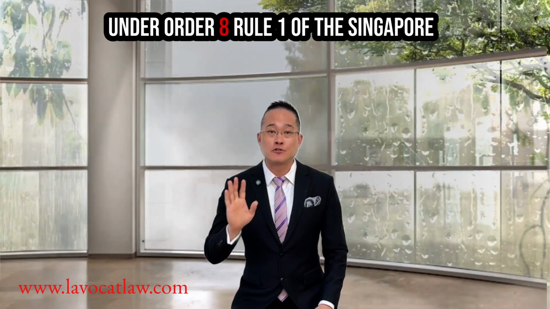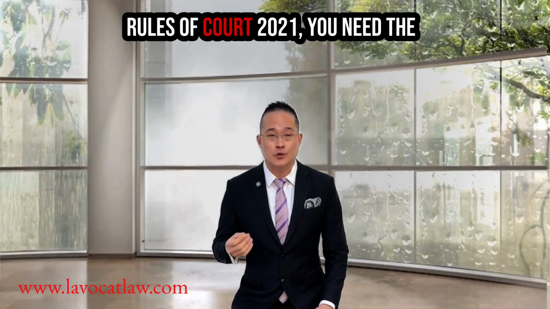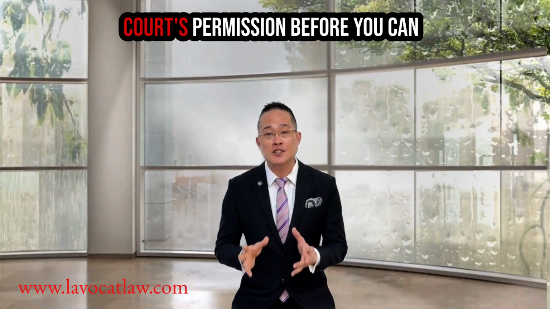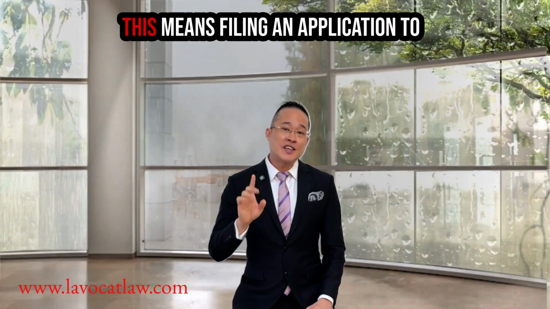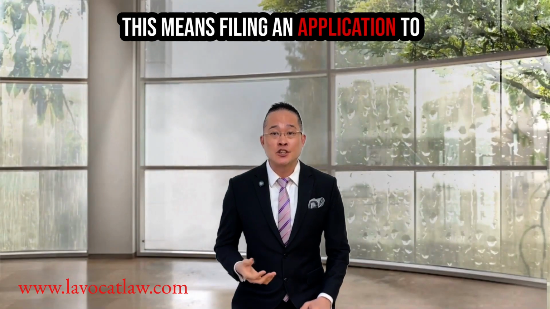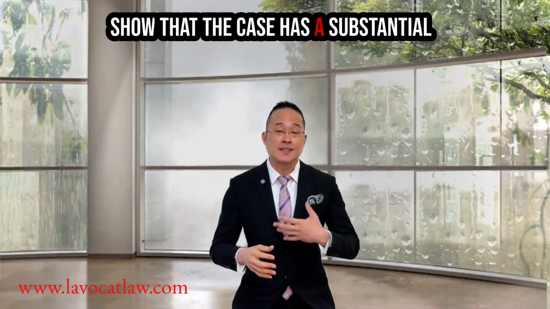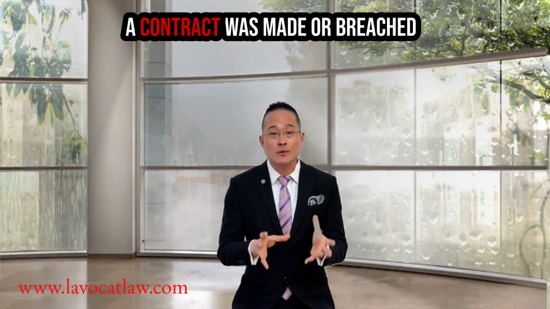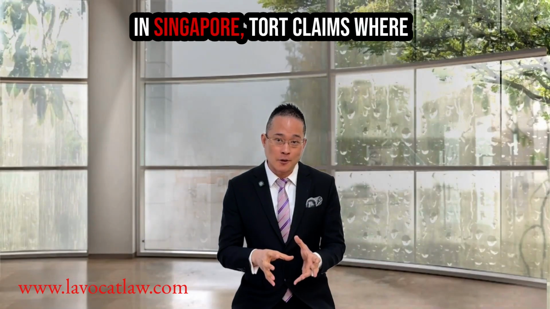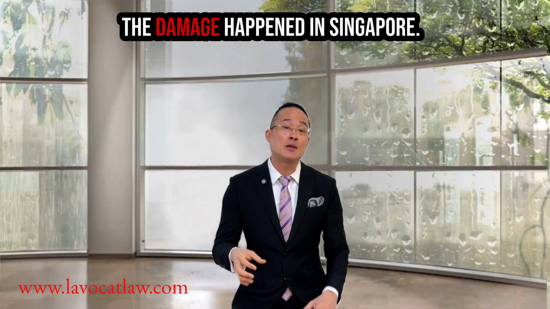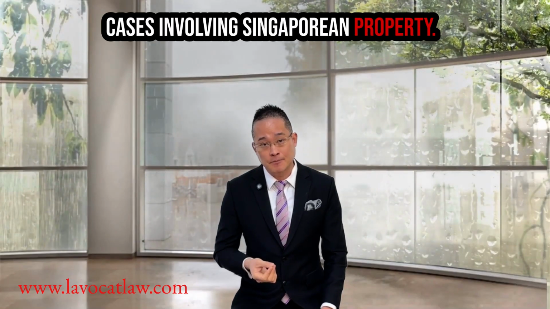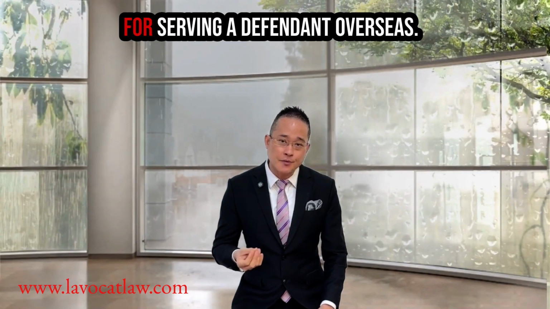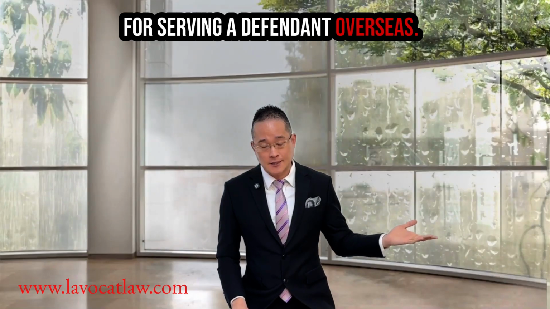Under Order 8, Rule 1 of the Singapore Rules of Court 2021, you need the court's permission before you can serve papers outside Singapore. This means filing an application to show that the case has a substantial connection to Singapore. For example, a contract was made or breached in Singapore. Tort claims where the damage happened in Singapore. Cases involving Singaporean property.